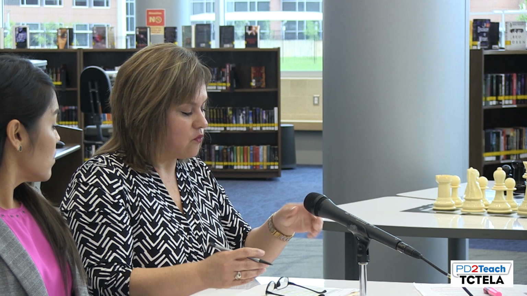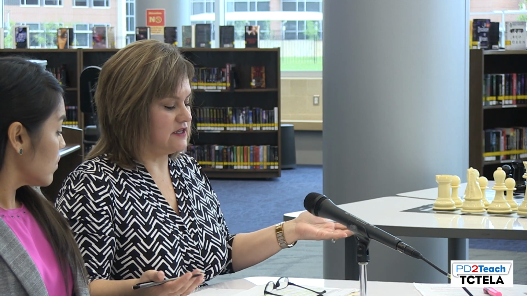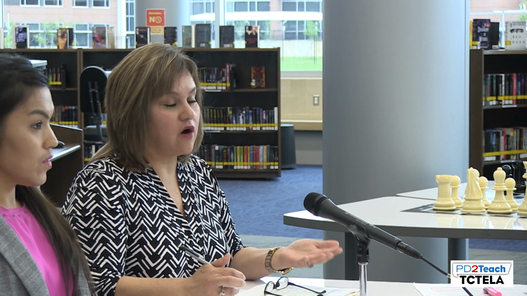Well, now we have a widened lens into a variety of texts. So we can now analyze figurative language, not just in literary texts, but how authors authentically use it in a variety of texts.